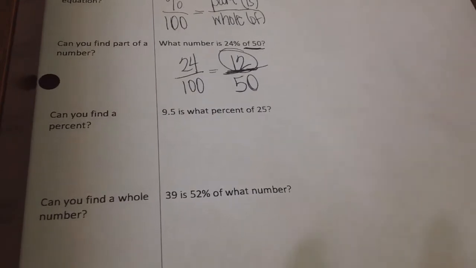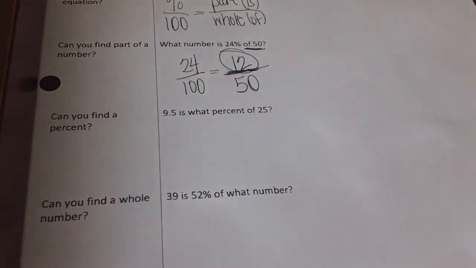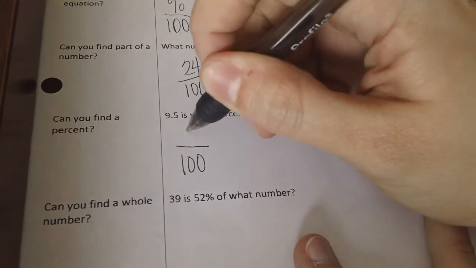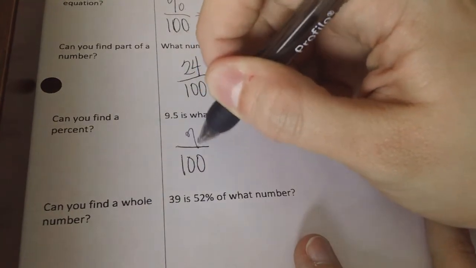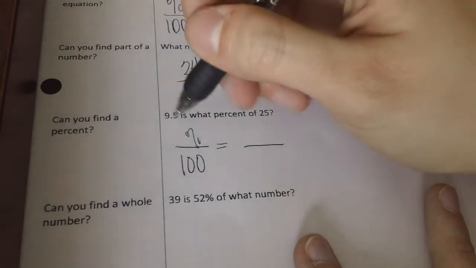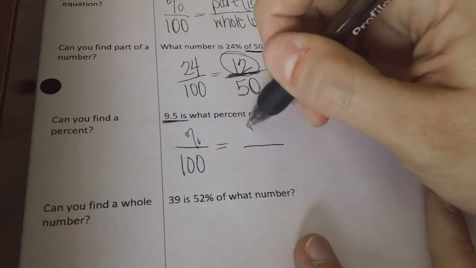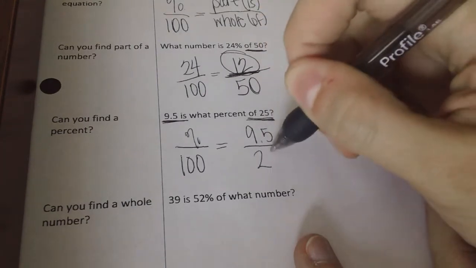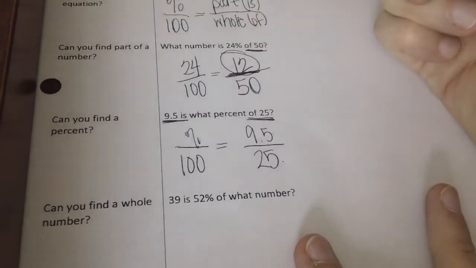The second question is, can you find a percent? 9.5 is what percent of 25? So here we're looking for our percent, which we don't know. And 9.5 is, and of 25. So is over of.